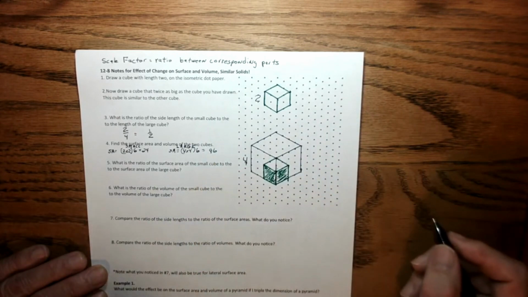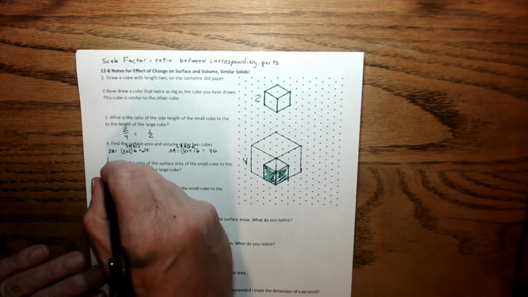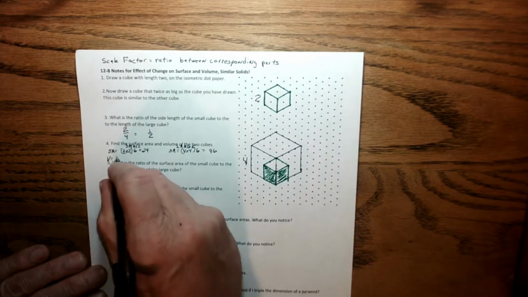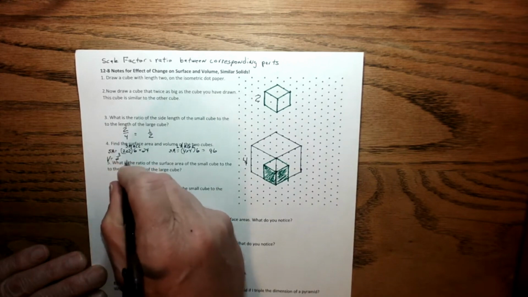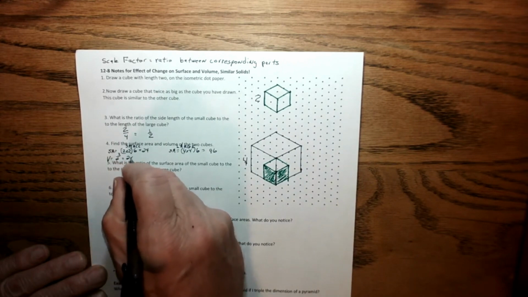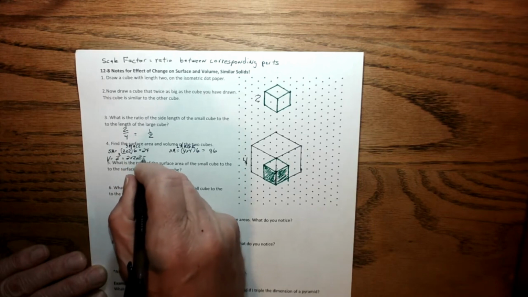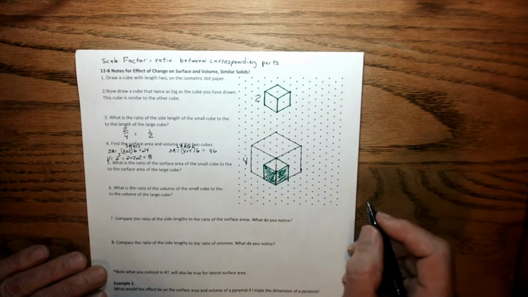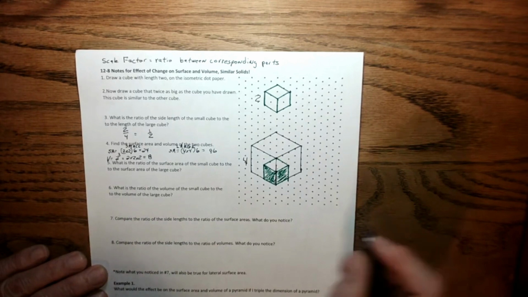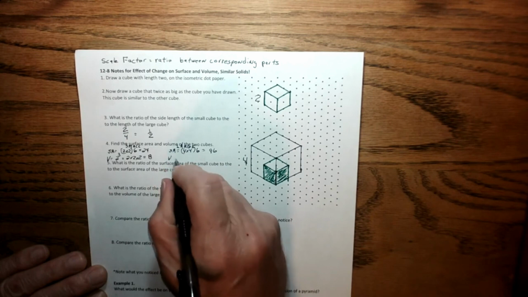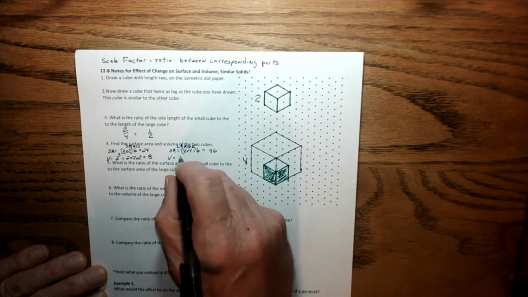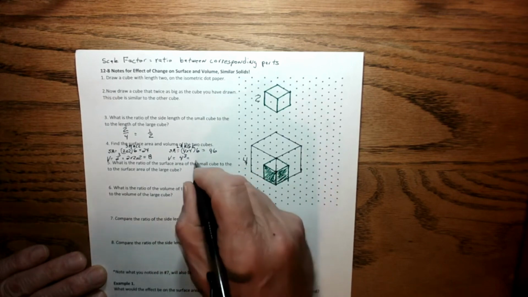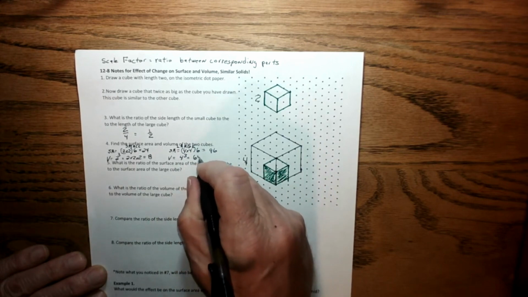Well, what about our volumes? Well, the volume of the small cube is simply 2 cubed. That's 2 times 2 times 2, and that's equal to 8 cubic units. What about the large cube? Well, the volume of the large cube is 4 cubed, and that's 4 times 4 times 4, and that's 64.